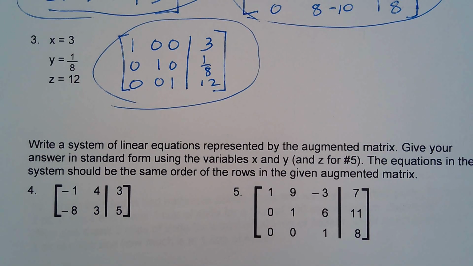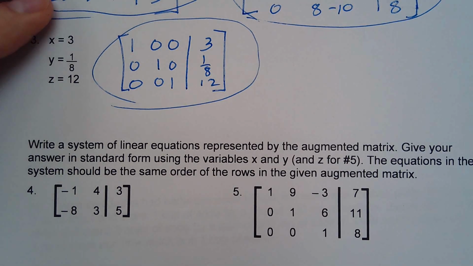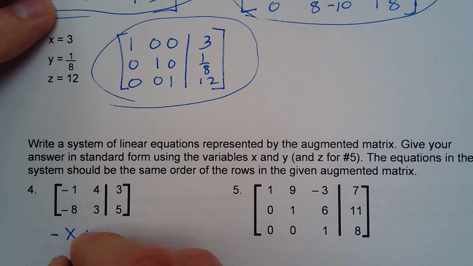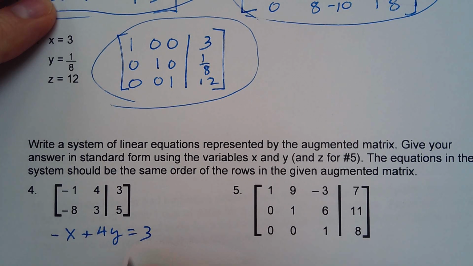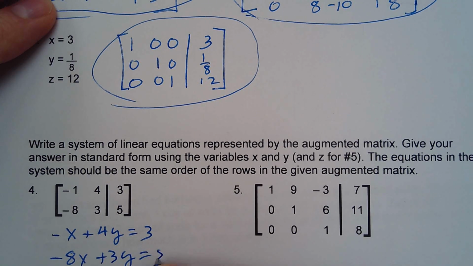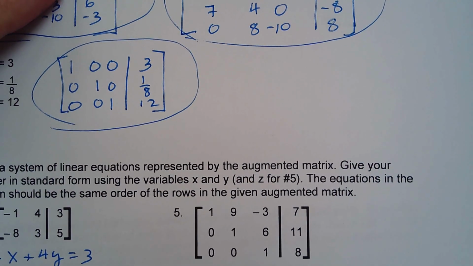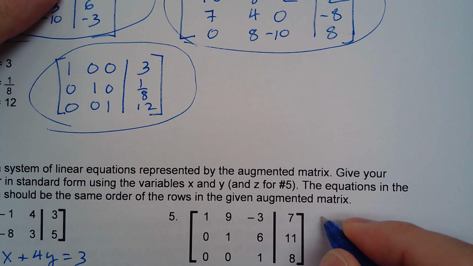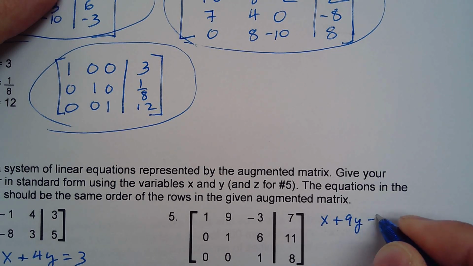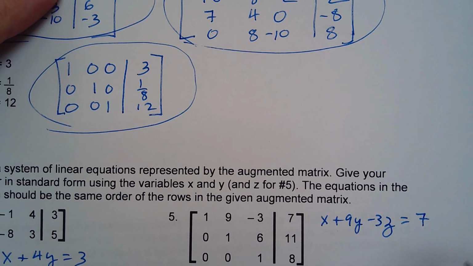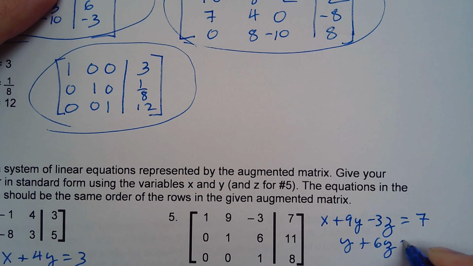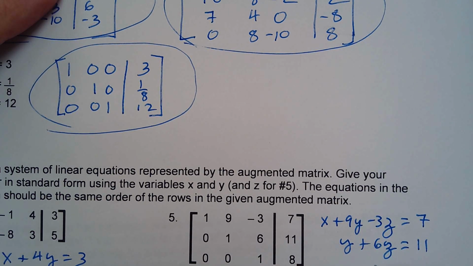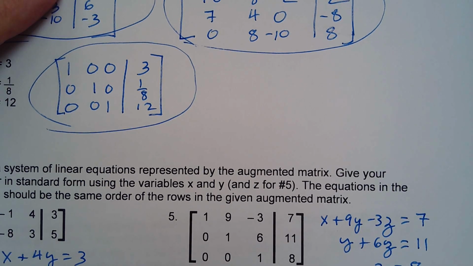Here we're going backwards. We're now just writing the equations. So this would be negative x plus 4y equals 3. And this would be negative 8x plus 3y equals 5. This would be x plus 9y minus 3z equals 7. This would be y plus 6z equals 11. And z equals 8.